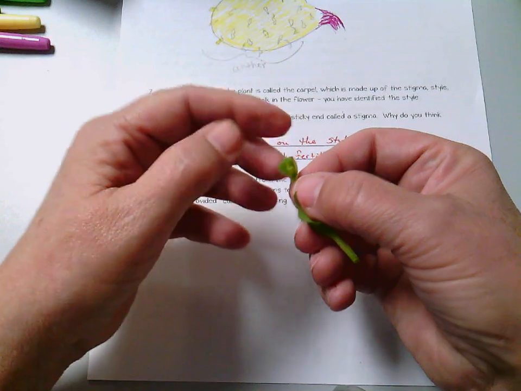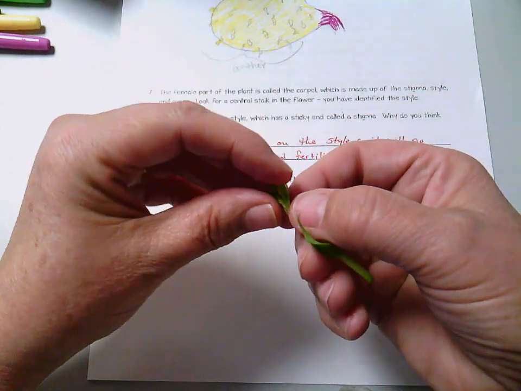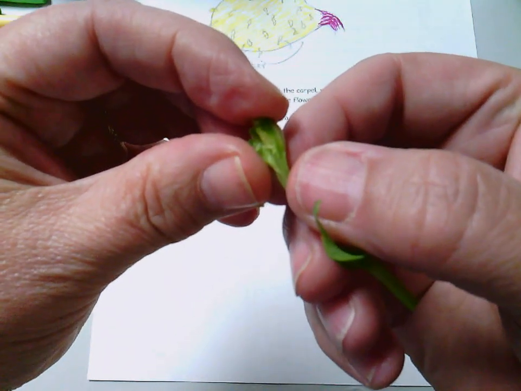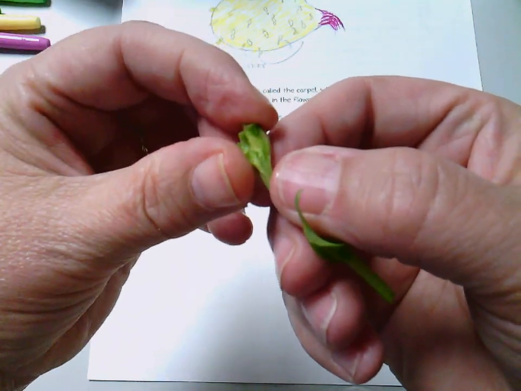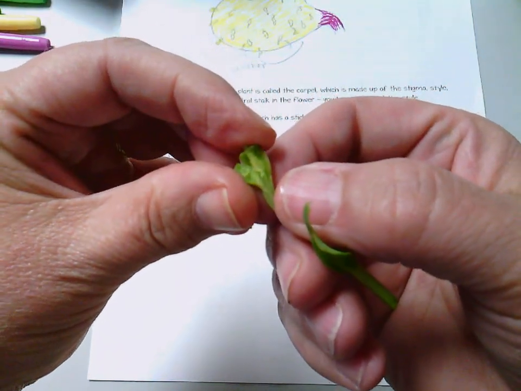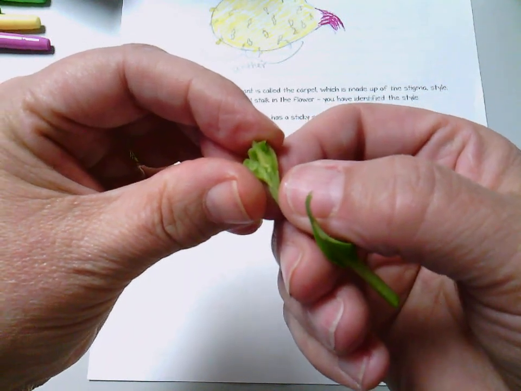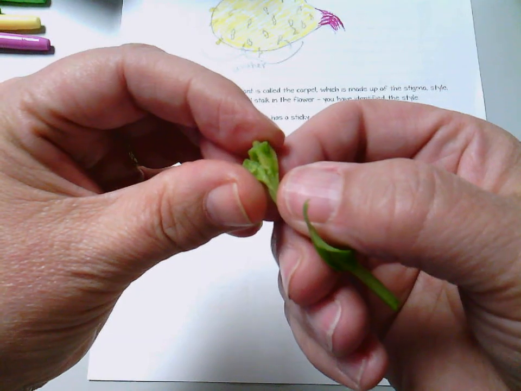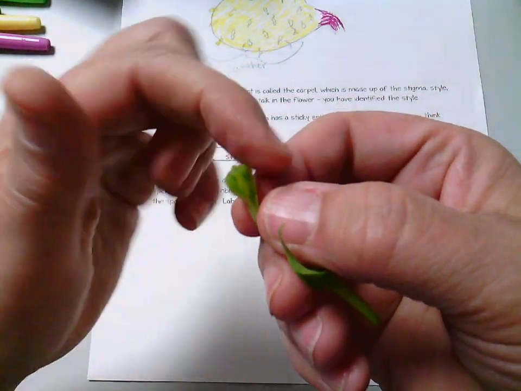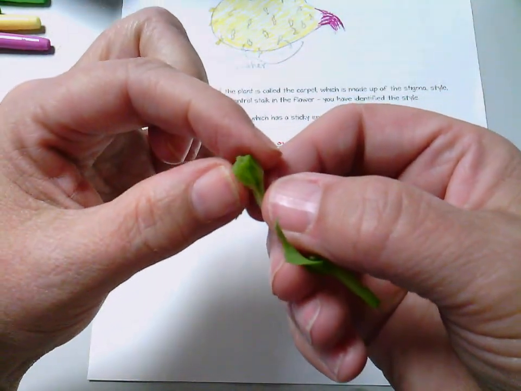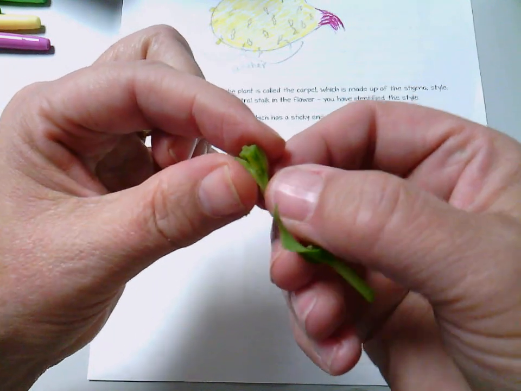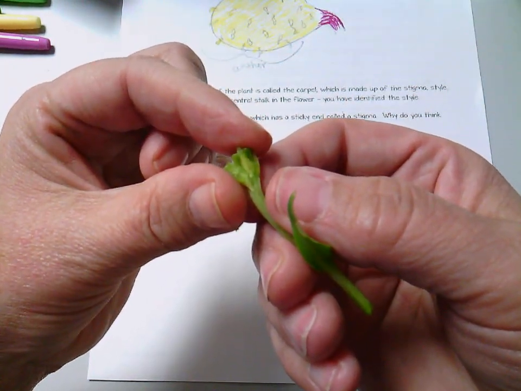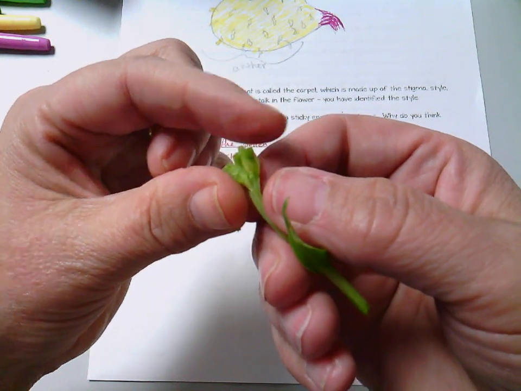And when I do that and you look inside, you should be able to see little nodules in there. Those nodules are the ovules. Okay, so this swollen part all the way around is the ovary on the outside, and inside you will see the ovules, kind of on a little stalk, it looks like.